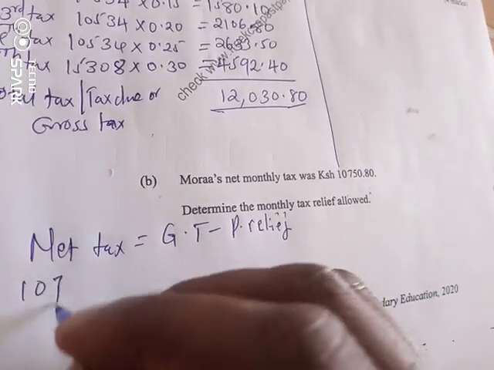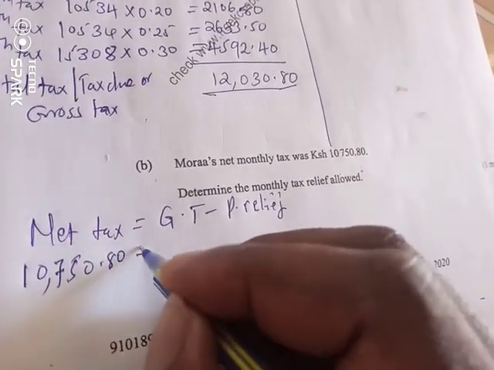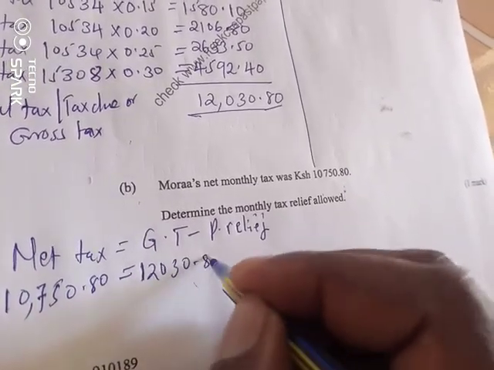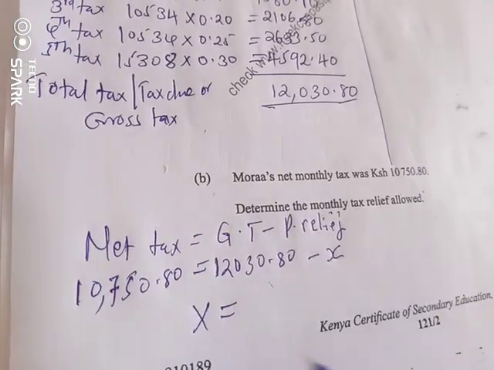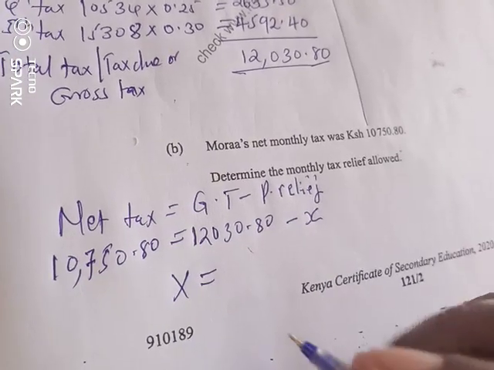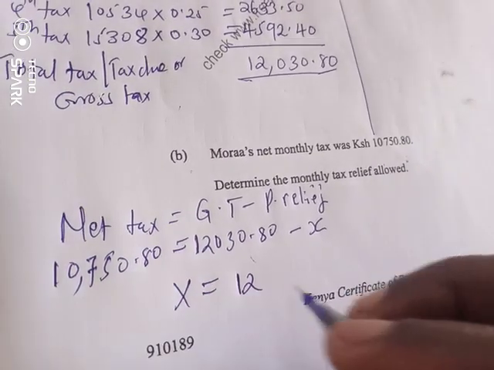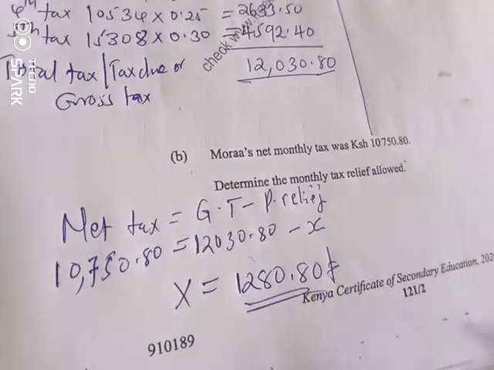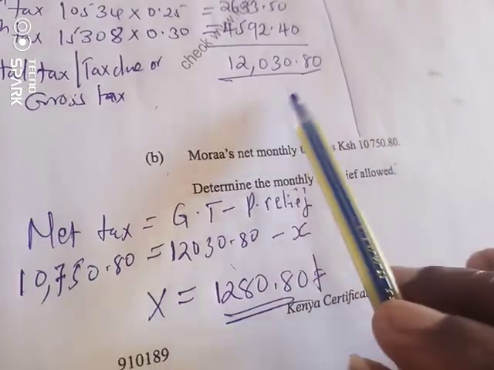We have been given the net tax as 10,750.80 is equivalent to gross tax, 12,030.80 minus something we don't know. So collecting like terms, x shall be 12,030.80 minus 10,750.80, that is 1,280.80. So that becomes the personal relief that was allowed on Mora's income tax.